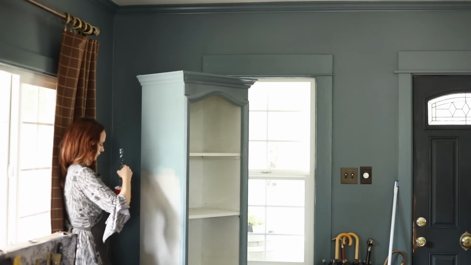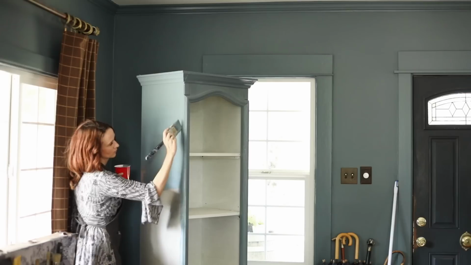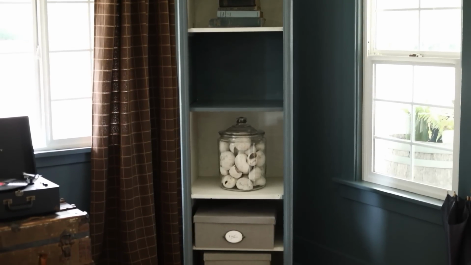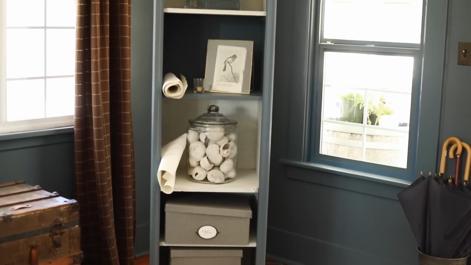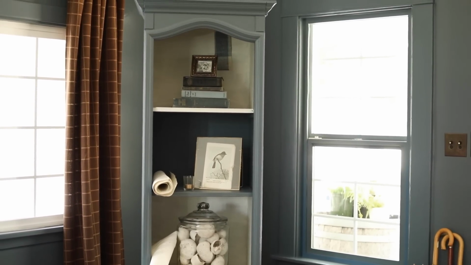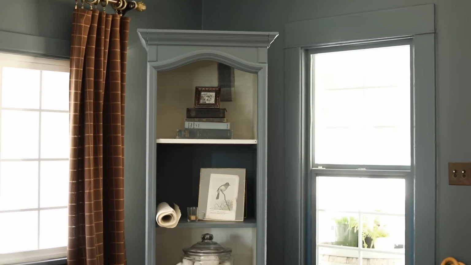I painted it blue to match the color of the walls, and I had a few options here, as you can see my samples here. I actually really did like the all blue look. I did really like it, but I don't want to just go nuts and paint everything dark. I want to keep some contrast going on, and so I decided to paint it cream inside.